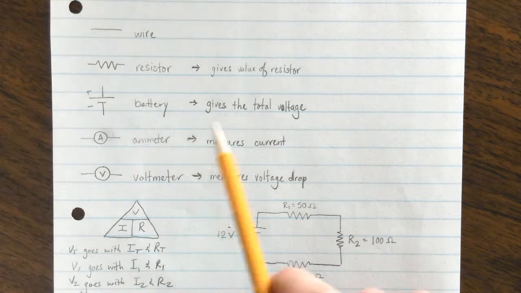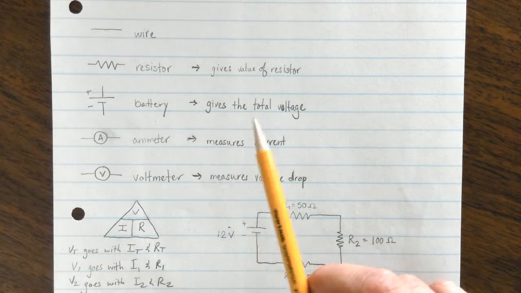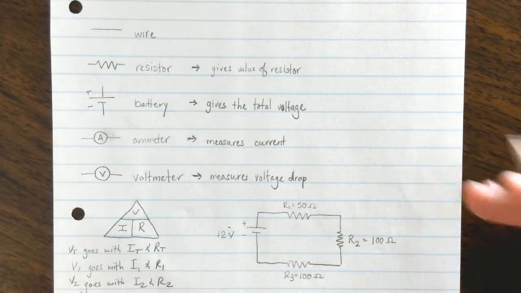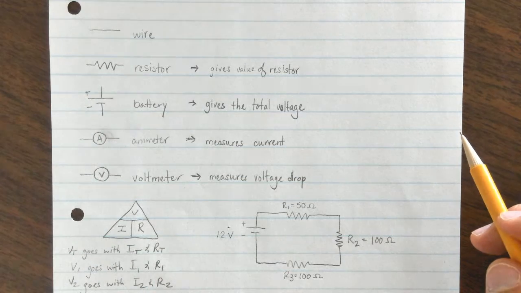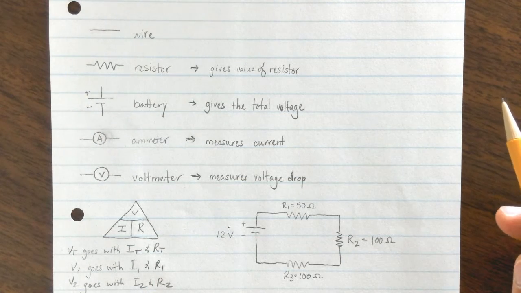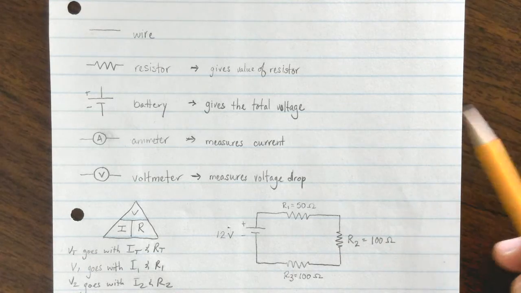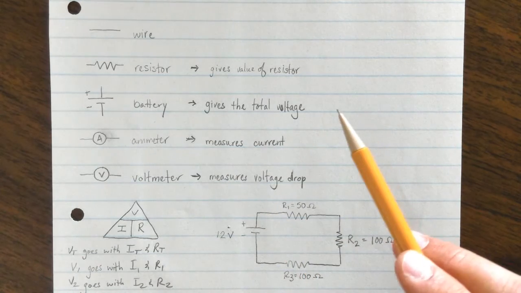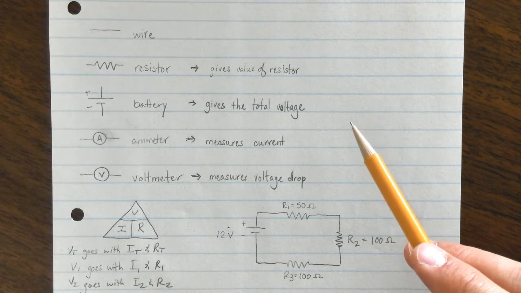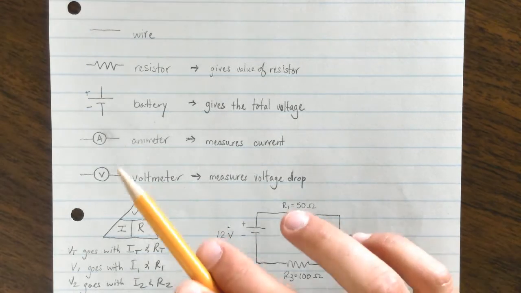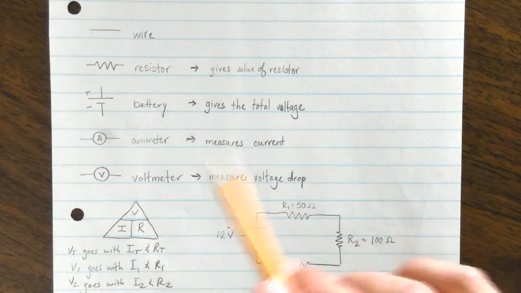This symbol here is the battery. Whatever the battery is, that is the total voltage of the entire thing. If you have a little circle like that with a number in it, let's just say 5 amps, or 5 capital A, that is going to tell you what the current is. Remember that the current in a series circuit is the same everywhere. So if you know that reading, it's the same everywhere.